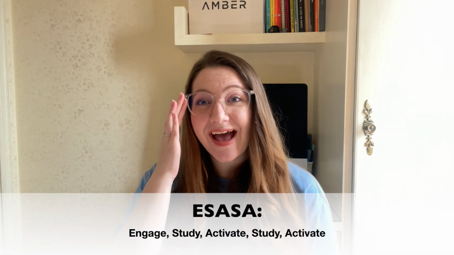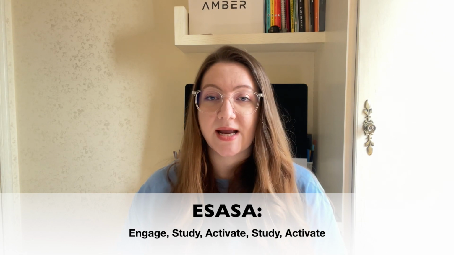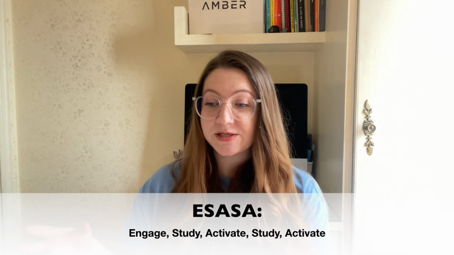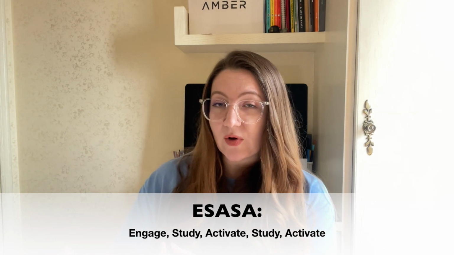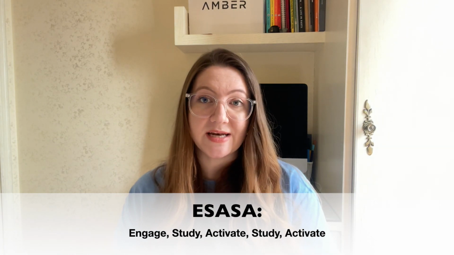Maybe I have an ESA SA, and here's where I add another study section and I add another activate section. So maybe I have my original ESA lesson, and in the first study, we talked about vocabulary words, and in the first activate, students were describing a dish.